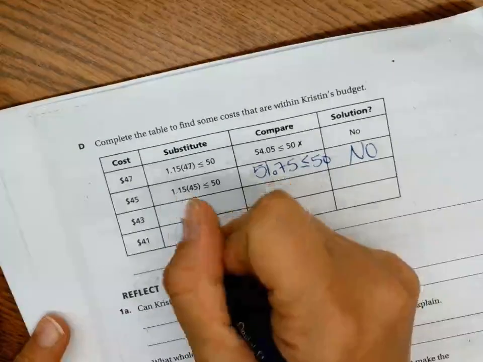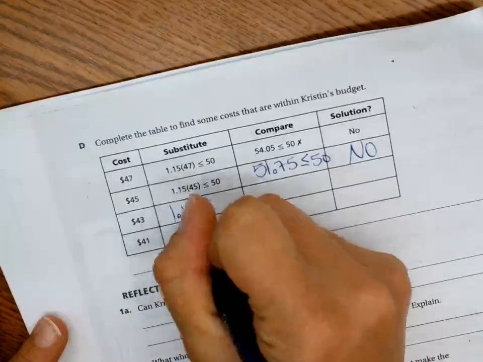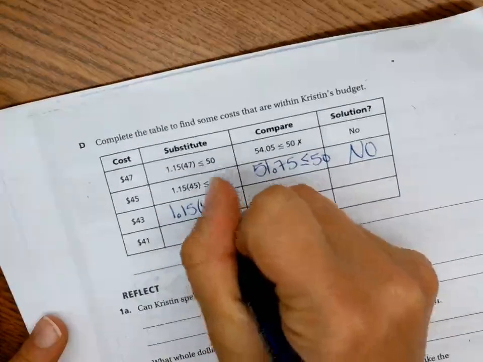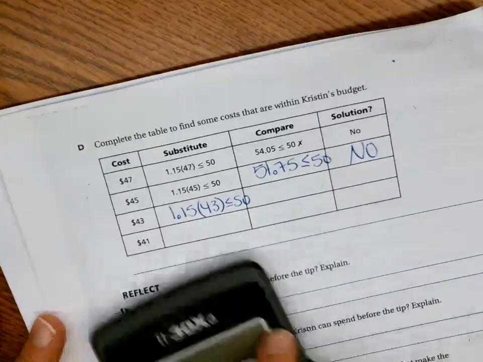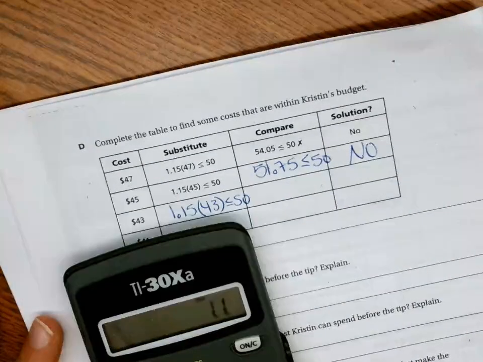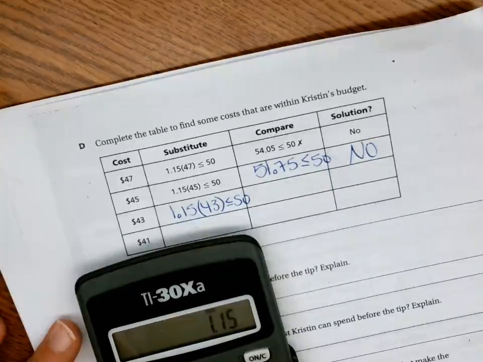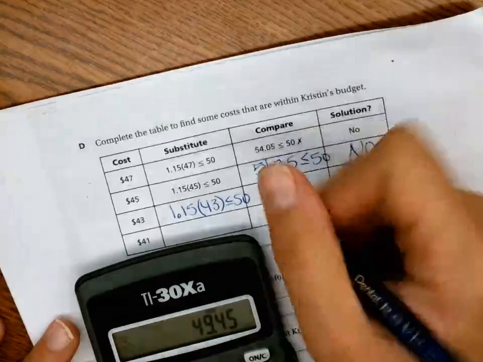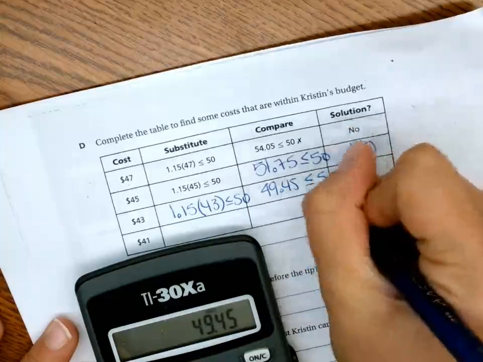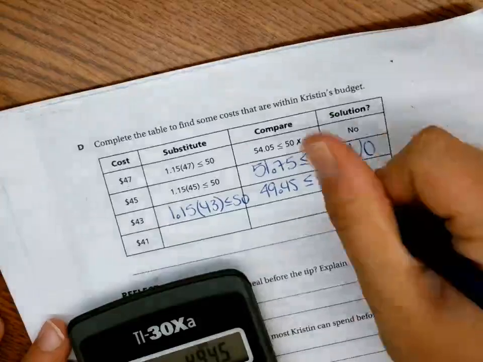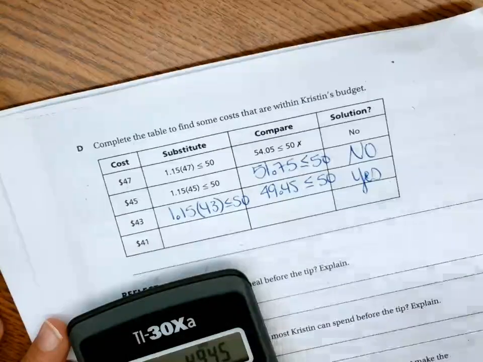So we are doing 1.15. We're subbing in a 43, less than or equal to 50. So taking out our calculator. 1.15, 115% of means multiply, times 43, is 49.45. Is that less than or equal to 50? Yes. So it is a solution.